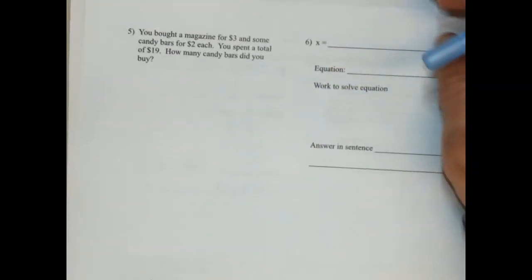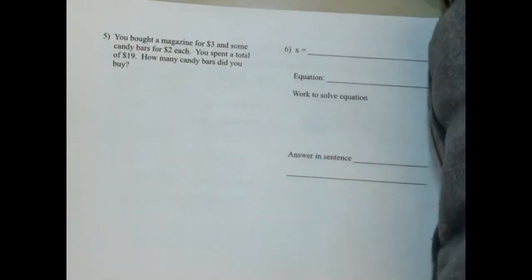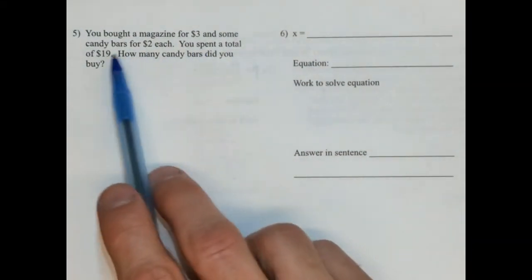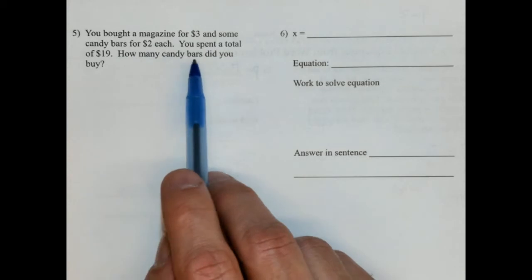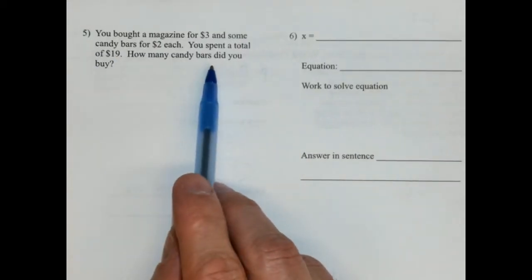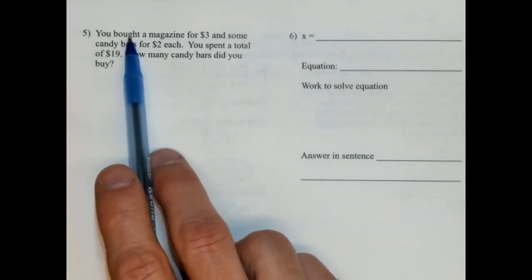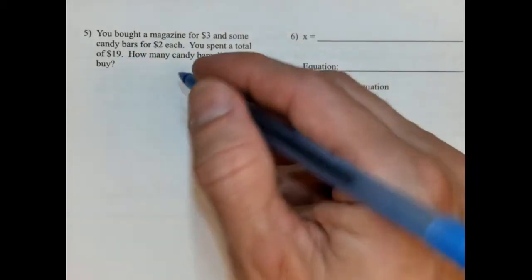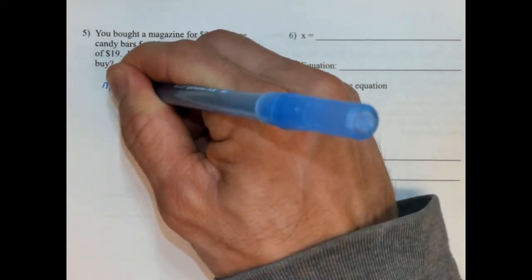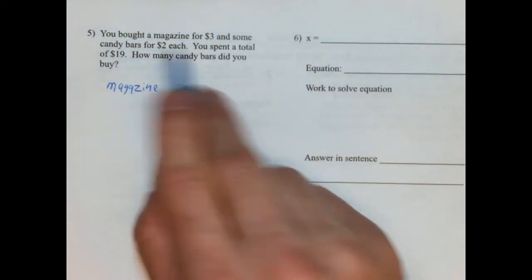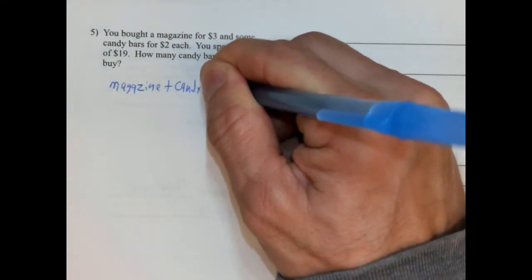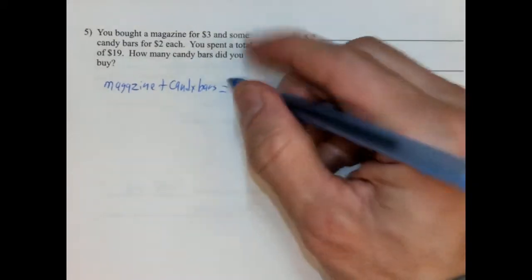You bought a magazine for $3 and some candy bars for $2 each. You spent a total of $19. How many candy bars did you buy? Okay, so they bought one magazine, right? So the magazine was $3. So magazine, right? And then a bunch of candy bars. And this is going to equal total cost, right?